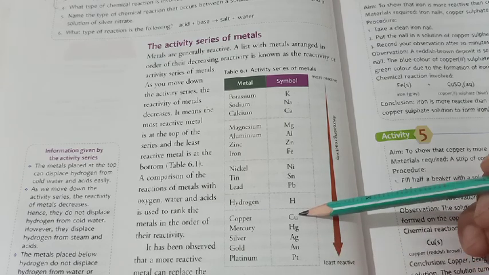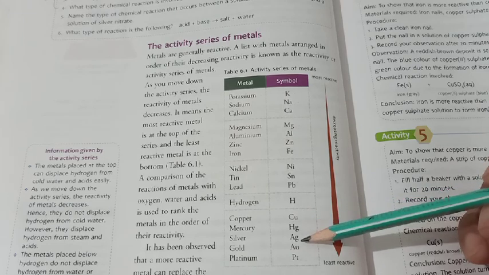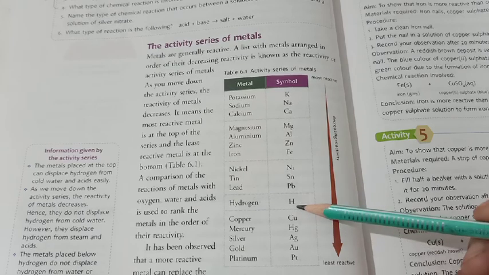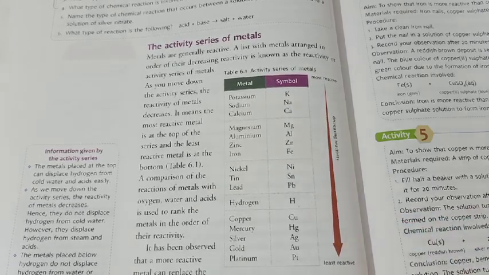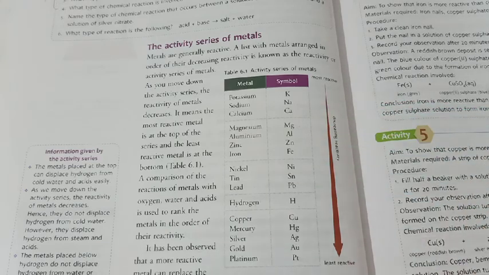So what about the metals which are below hydrogen? These metals, that is copper, mercury, silver, gold, and platinum, are less reactive than hydrogen. Therefore, they will not produce hydrogen gas when treated with acids. We can understand this in layman's terms in this way: the stronger the person you are, the better the chances of removing the weaker opponent.